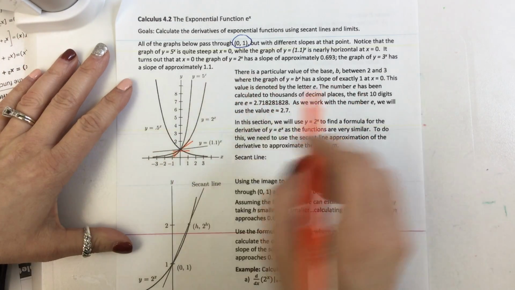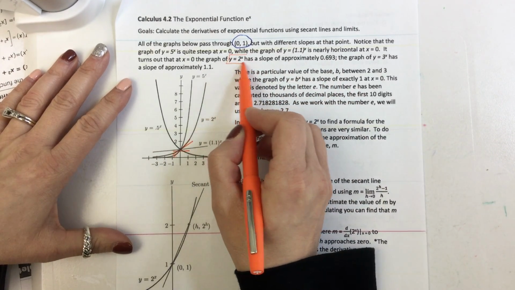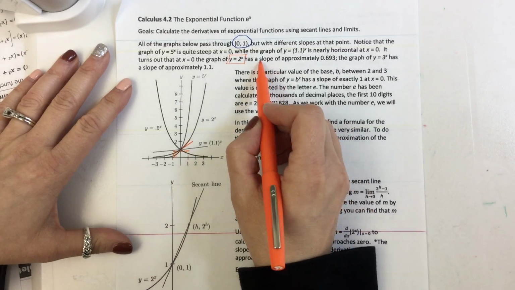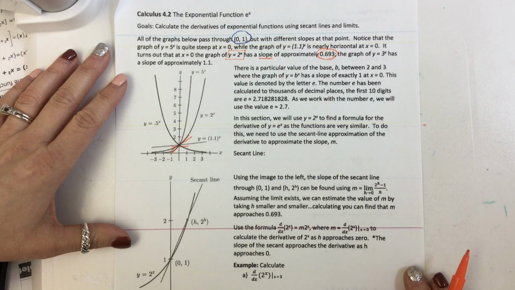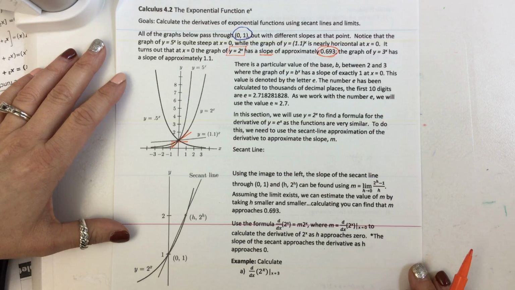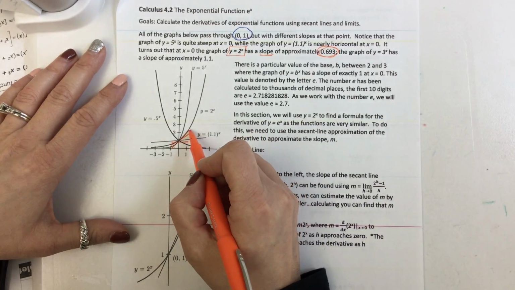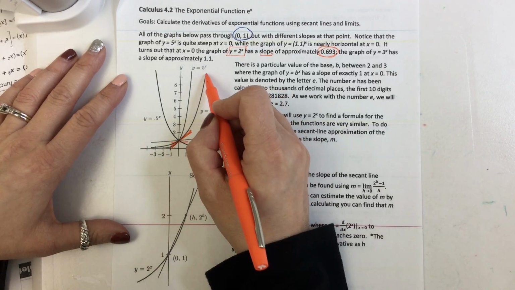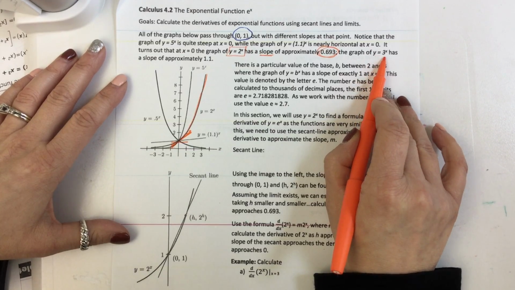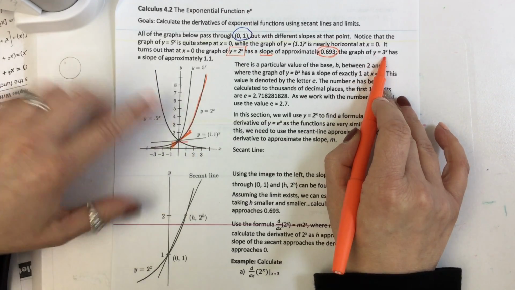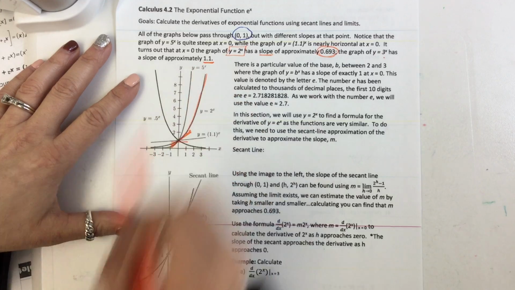So when you have y equals 2 to the power of x, its slope is approximately 0.693. Now that's just going to be given to you. You don't have to worry about calculating it. That is the slope at 0, 1 of this curve right here. When you look at y equals 3 to the power of x, which is actually not on this graph, the slope there is 1.1.